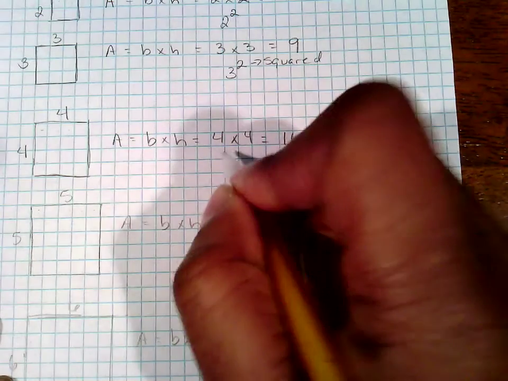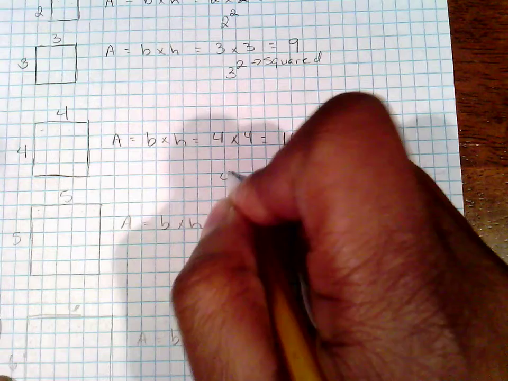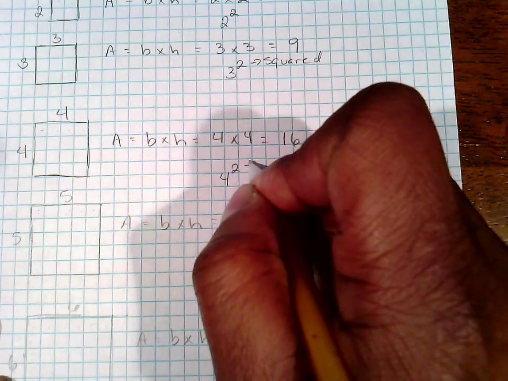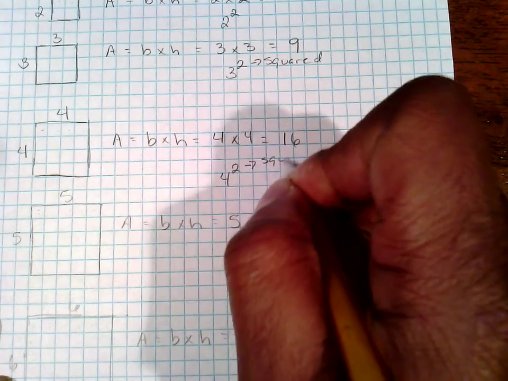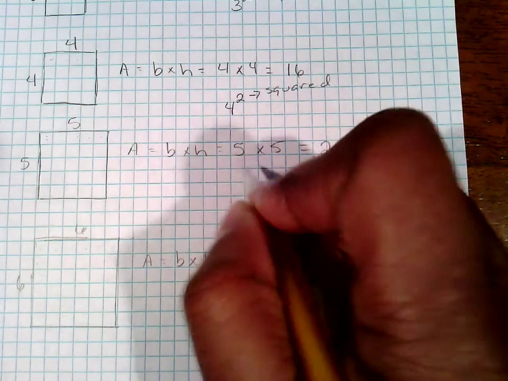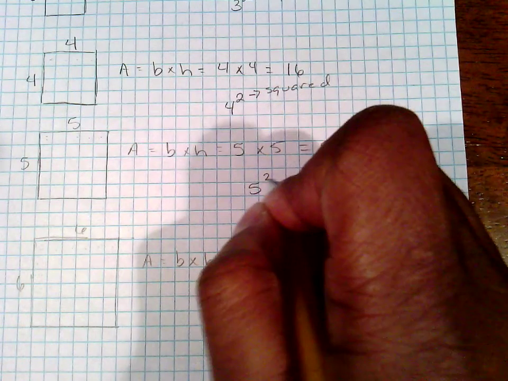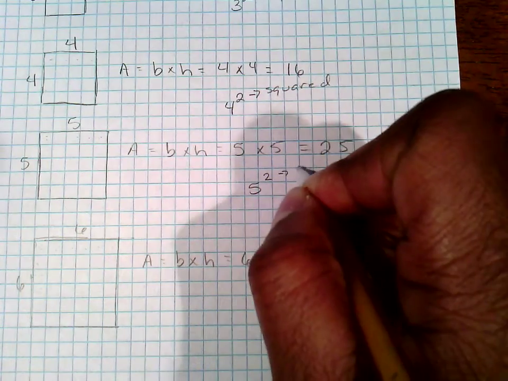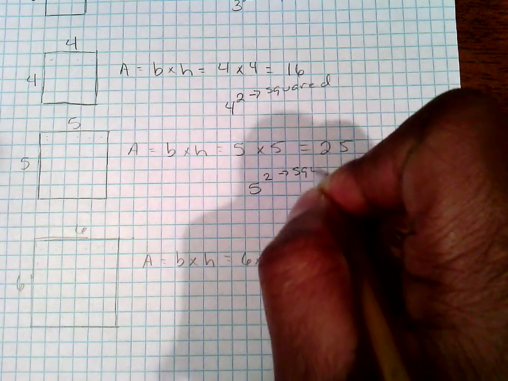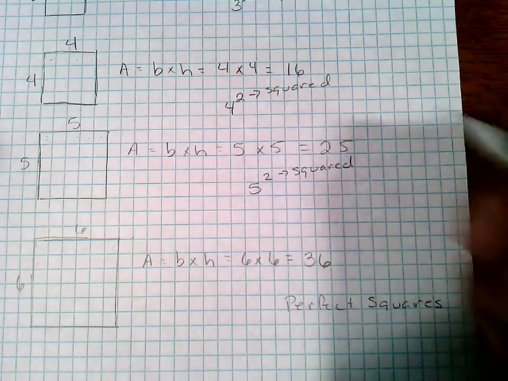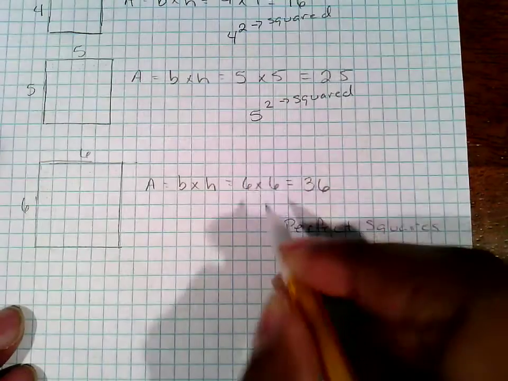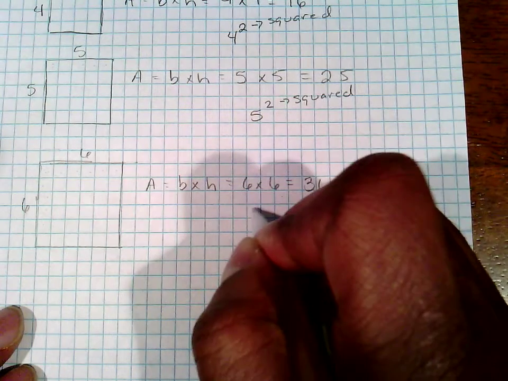Same goes for 4 times 4. It can be written as 4 to the second power, or 4 squared. And 5 times 5 can be written as 5 to the second power, or 5 squared. And the same thing for 6 times 6.